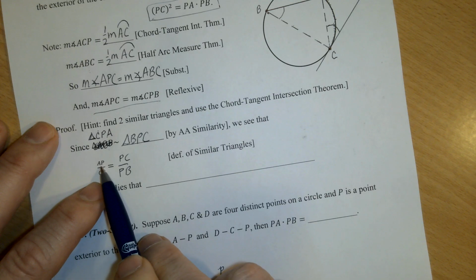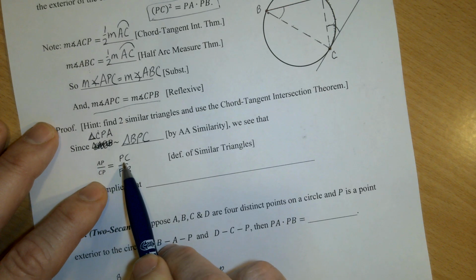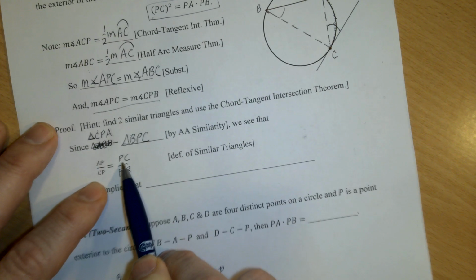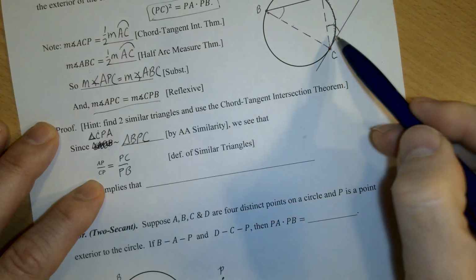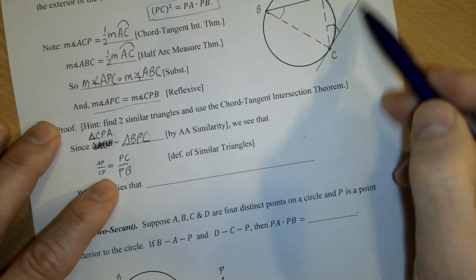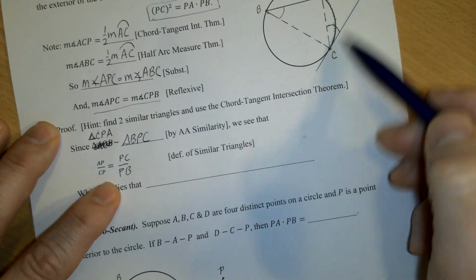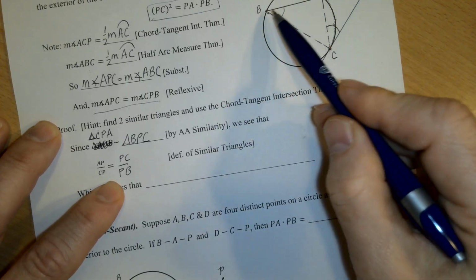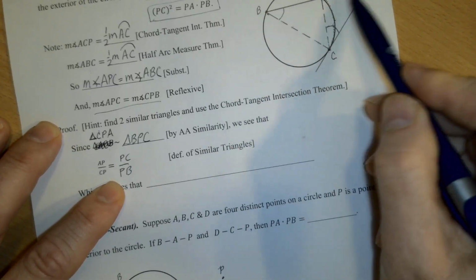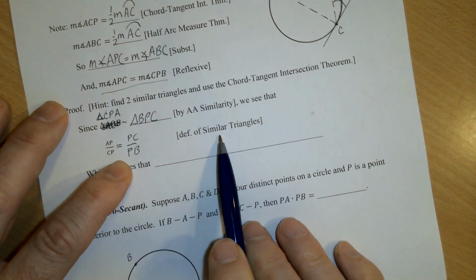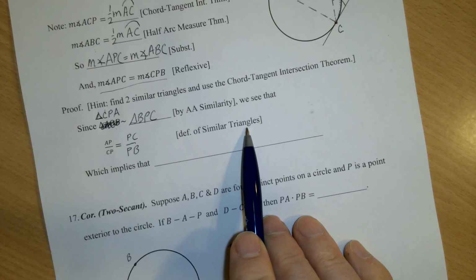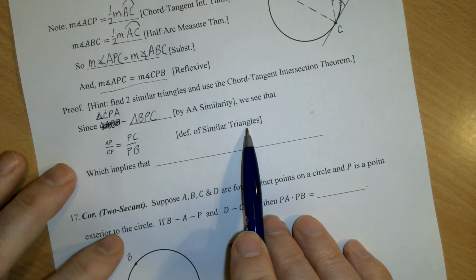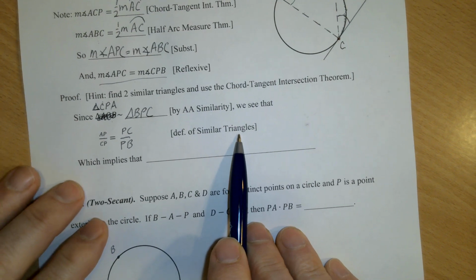AP in the small triangle corresponds to PC in the big triangle. CP in the small triangle, notice it's the longest side of the triangle, it corresponds to PB, the longest side of the bigger triangle. And that's just by the definition of similar triangles and their corresponding parts being proportional.